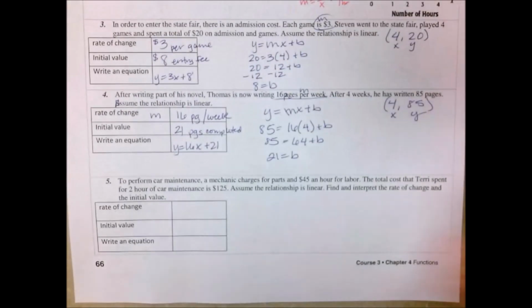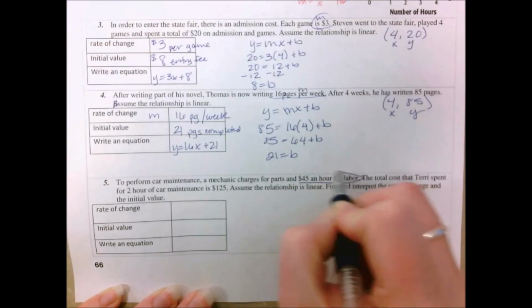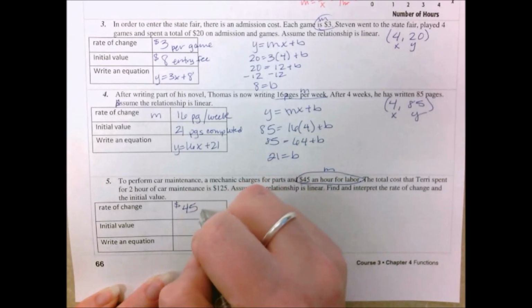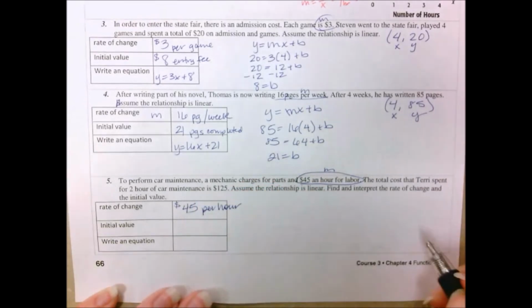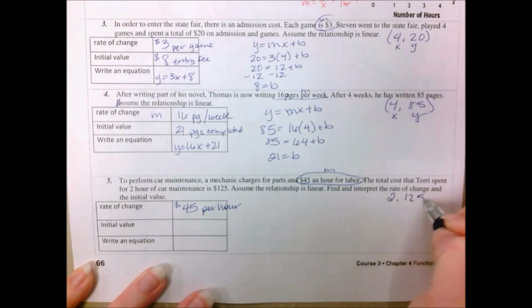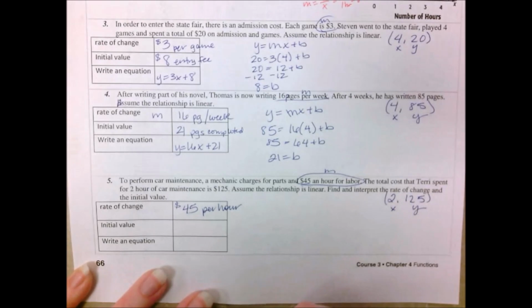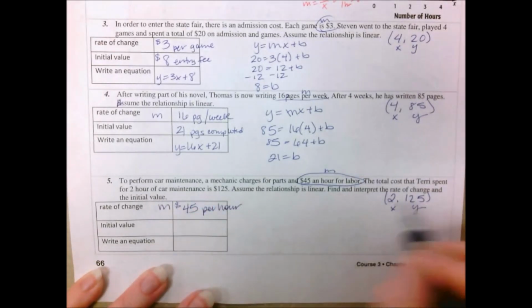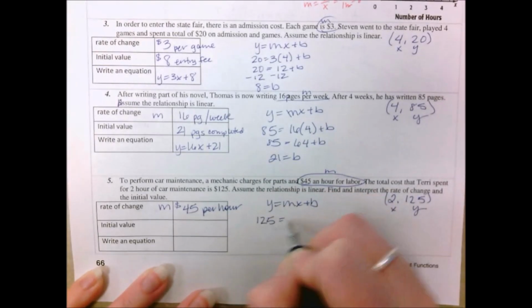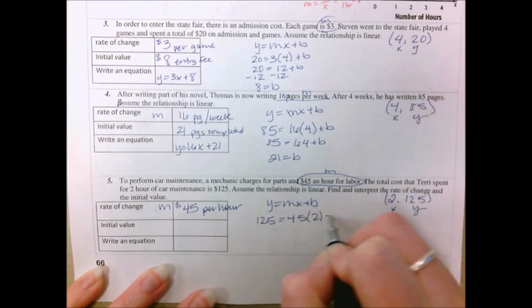And lastly, number 5 on the back: to perform car maintenance, a mechanic charges for parts and $45 an hour for labor. This right here will be my m, or my rate of change, $45 per hour for labor. The total cost Terry spent for 2 hours of car maintenance was $125. So that will become my example. And then to find our initial value, we can take our m of 45, our x and y, and plug them all in. So 125 for y, 45 for m, 2 for x.